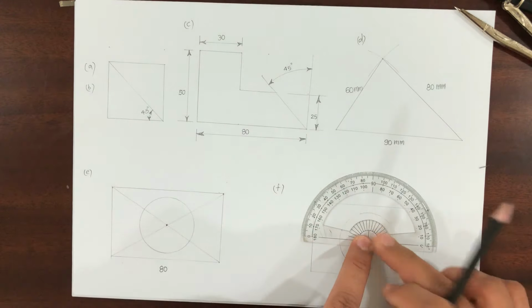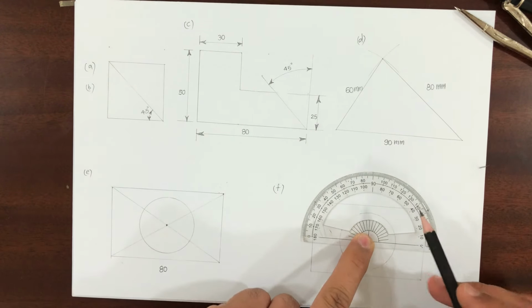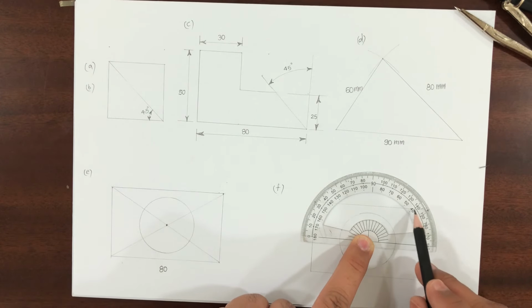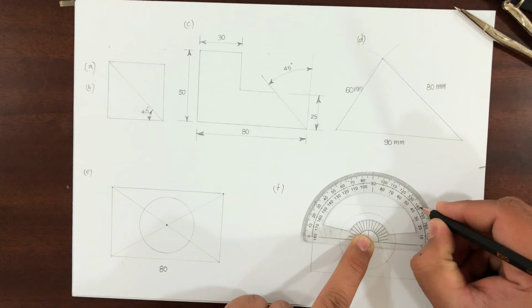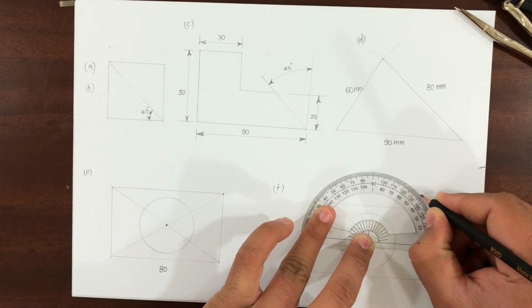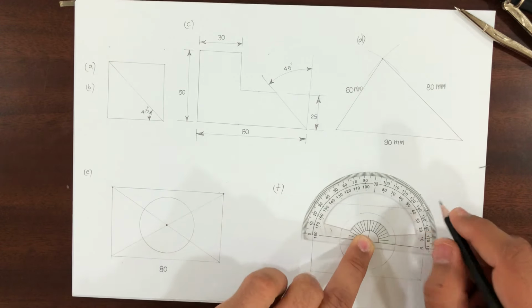Okay, now here measure 45 degrees. So this is 0, 10, 20, 30, 40, 45 degrees. This is 45 degrees. Okay, see, 10, 20, 30, 40, 45.